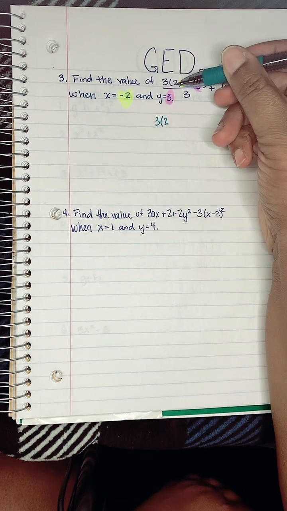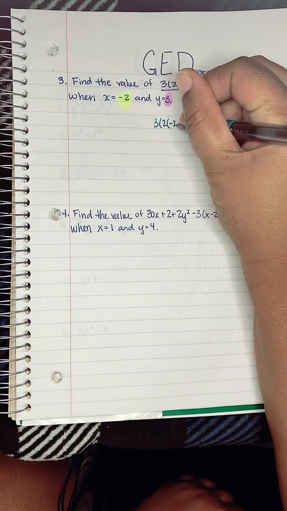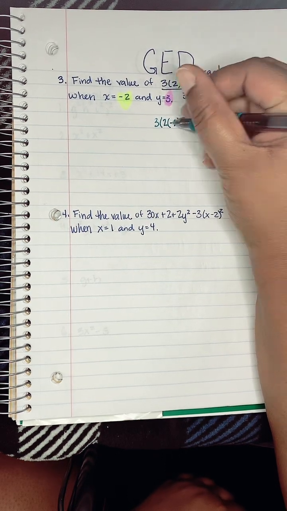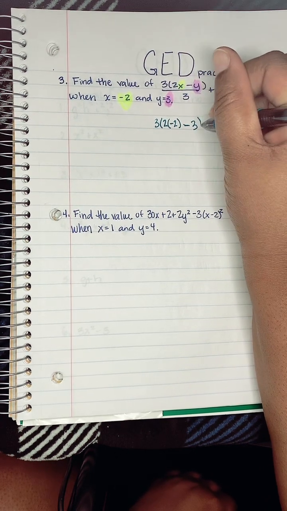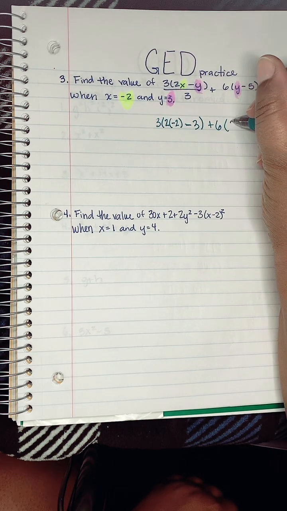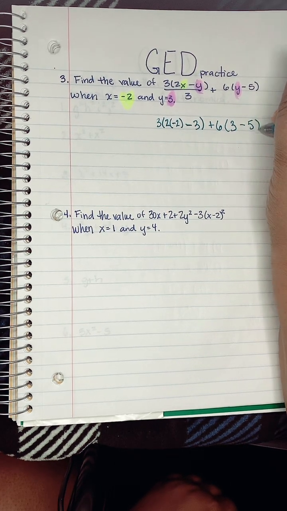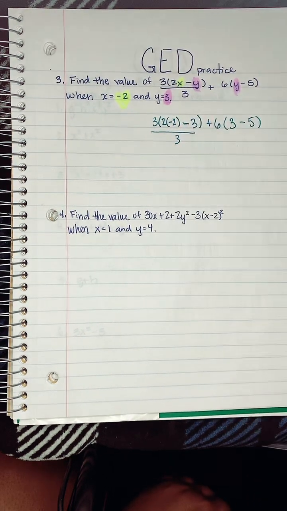Now, whenever you have a number attached to a variable, remember that's multiplied. So we're going to replace this with a parenthesis because that's multiplying. 2 times -2 minus 3, keep your parentheses, plus 6 times 3 minus 5, and don't forget that's over 3 here, okay?